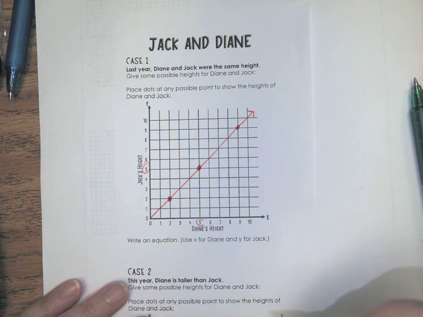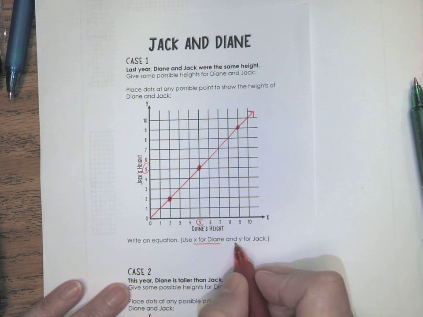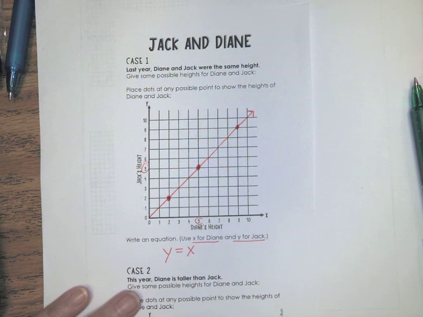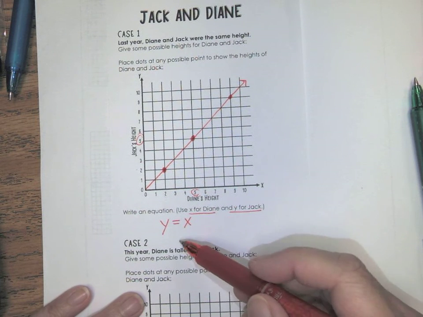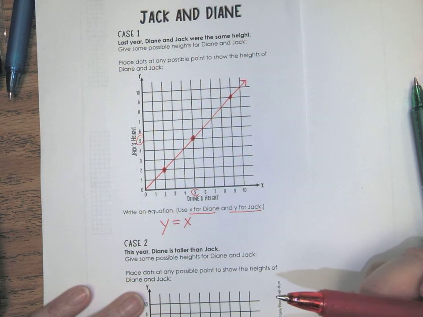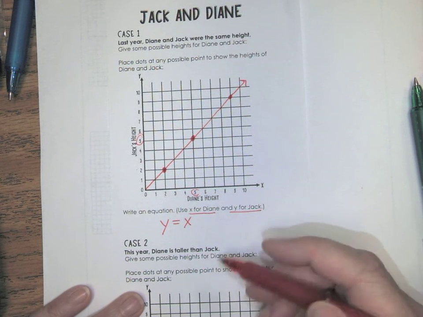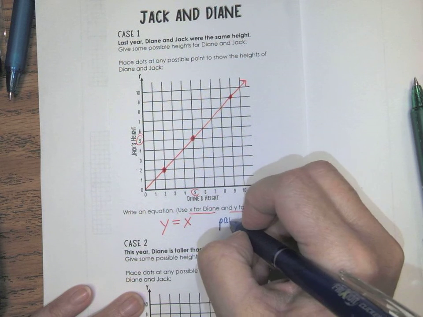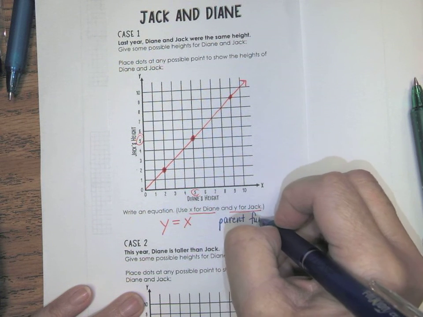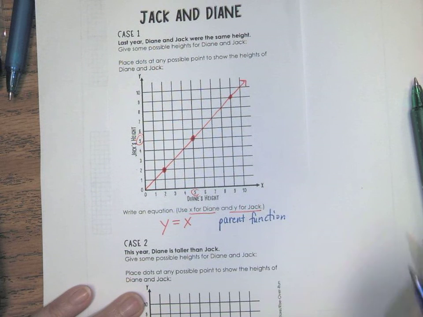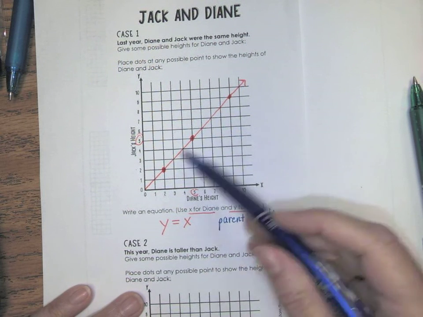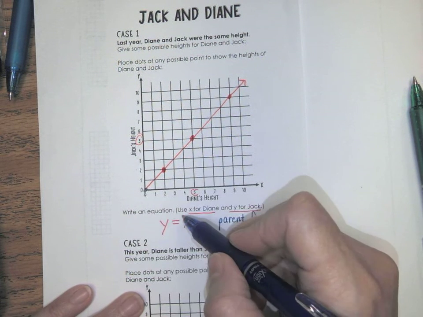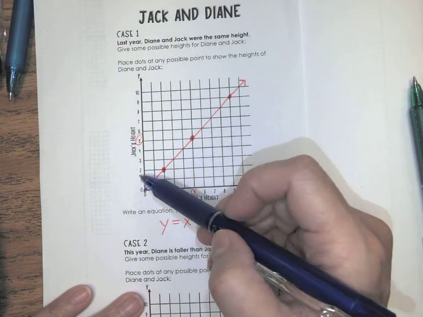So write an equation. If x is Diane and y is Jack, well, their heights are equal, right? So the equation is y equals x. Their heights are equal. This actually is what we call our parent function. We're going to talk about that more later this week. Our linear parent function is the basic one where the y-intercept is 0, 0, and then the slope is an imaginary 1. So up 1 over 1.